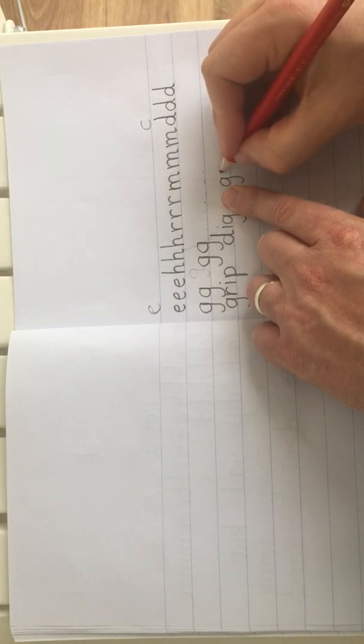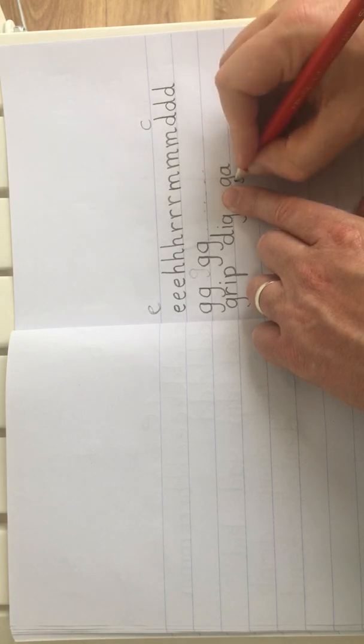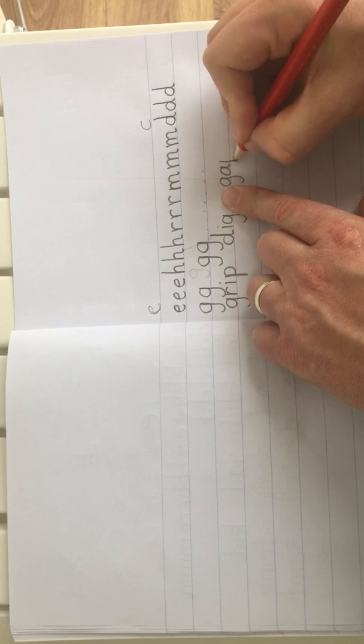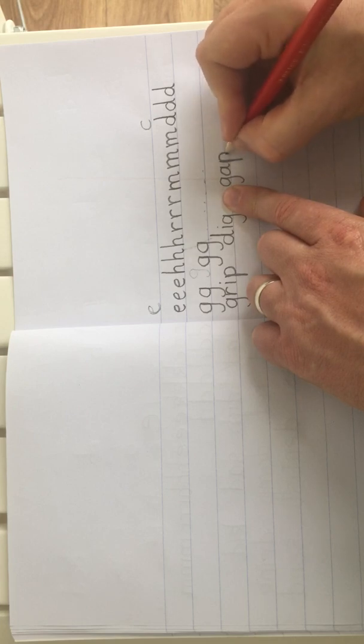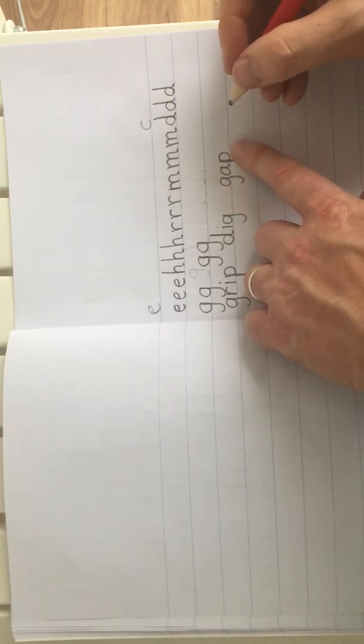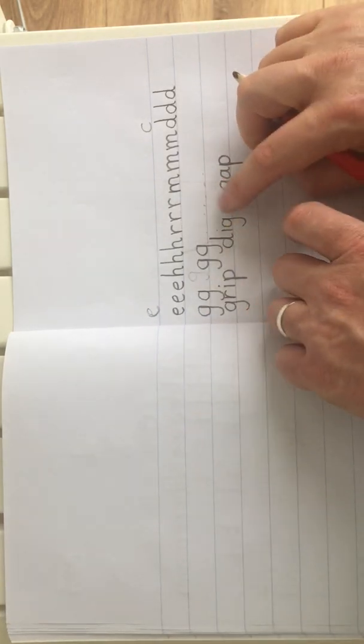G, a, ga, ga, p, gap. Like I'm leaving a gap between the words. Gap, a space.